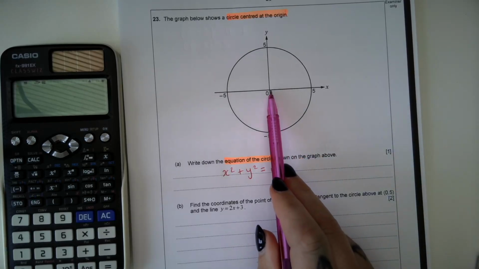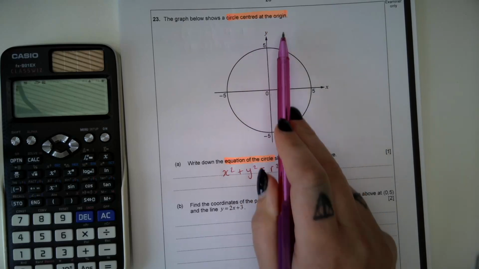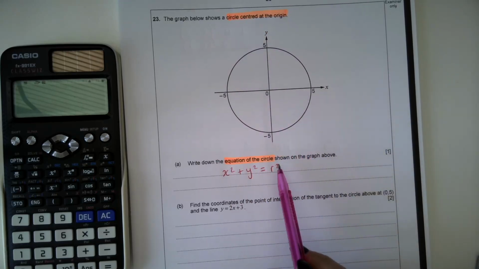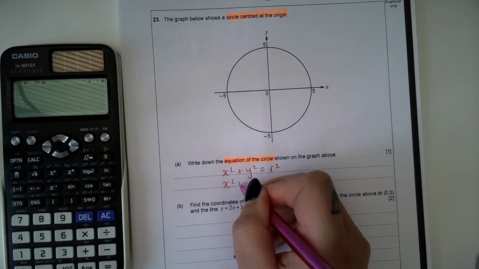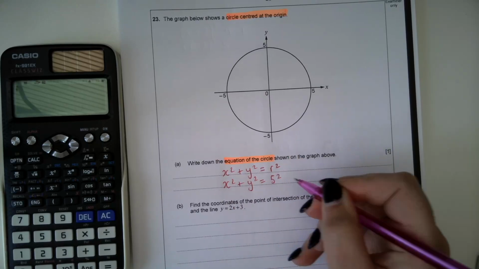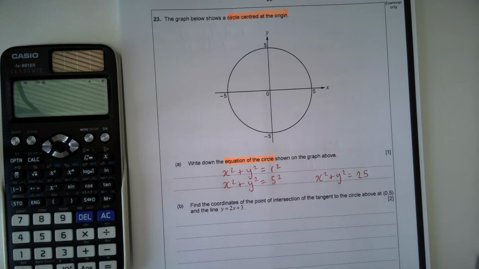So we're going to look at our circle. The radius is from the centre of the circle, and we've been told the centre is the origin, to the circumference. So from 0 to 5, the radius is 5. So our equation of this circle is x squared plus y squared equals 5 squared. So x squared plus y squared equals 25.